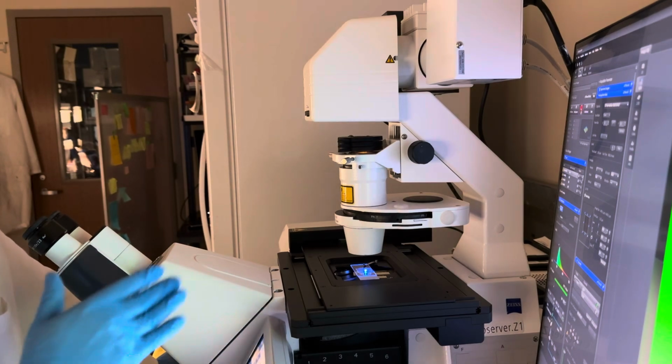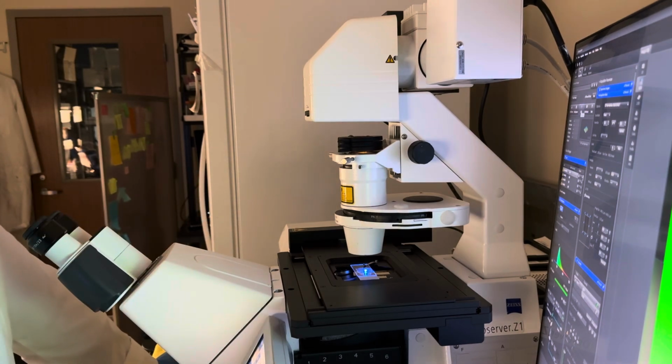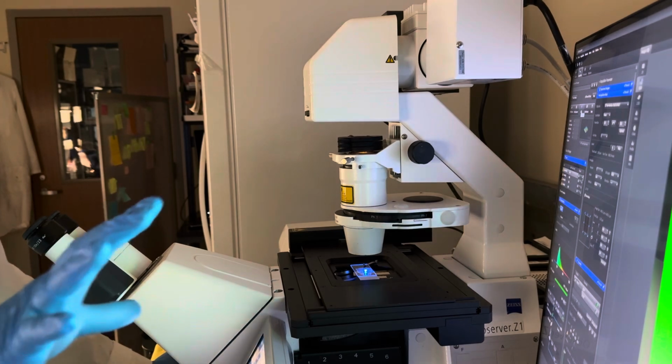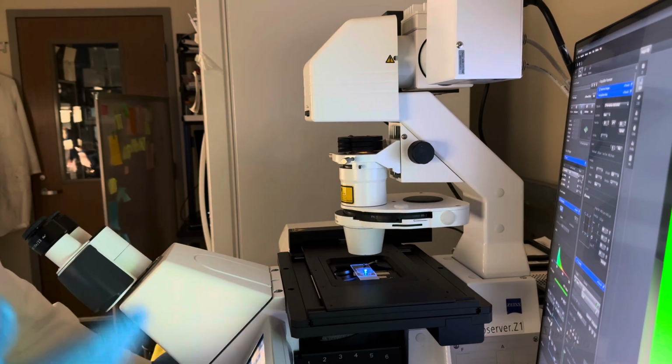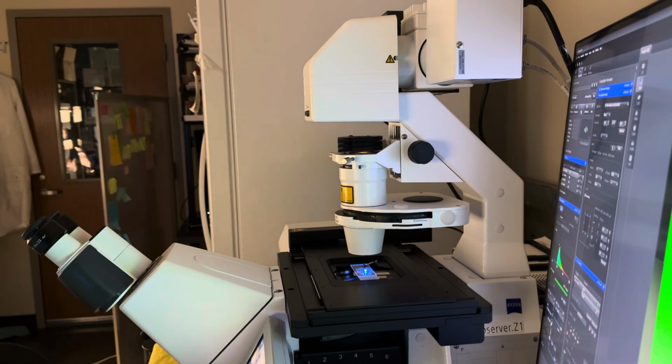And then you can easily see the worms on the screen. So next video I'll see how to keep the focus on, how to zoom in, and how to see the worms and take the picture.